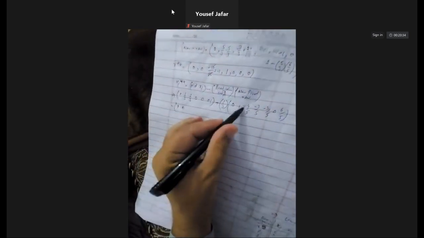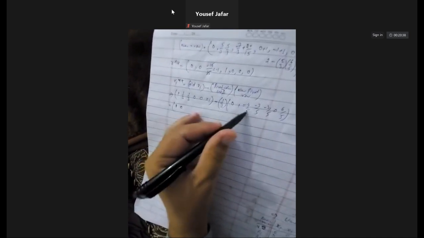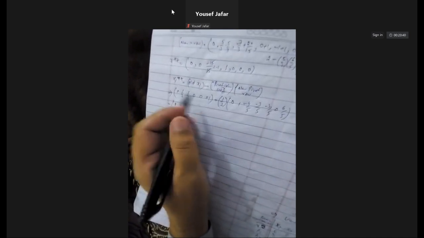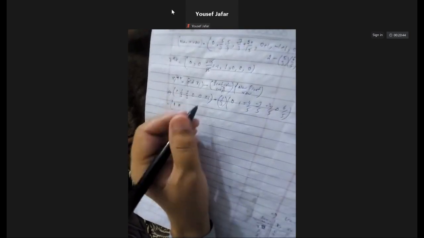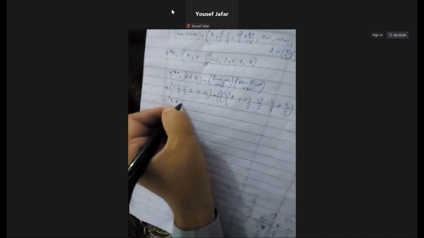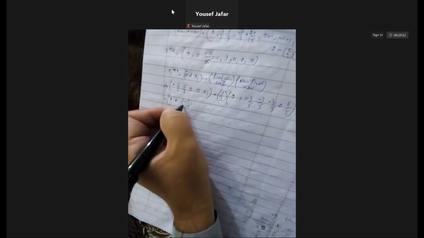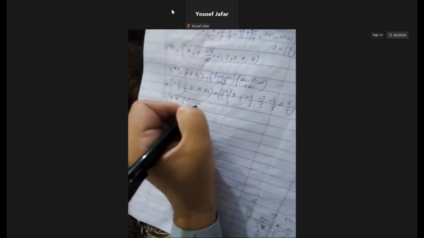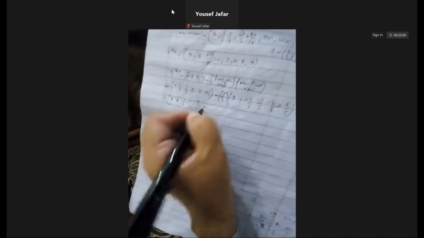Minus and minus will give us plus, and 1 into 4 is 4 and 3 into 5 is 15. So 1 divided by 3 plus 4 by 15, the LCM will be 15, and it will give us 9 by 15.